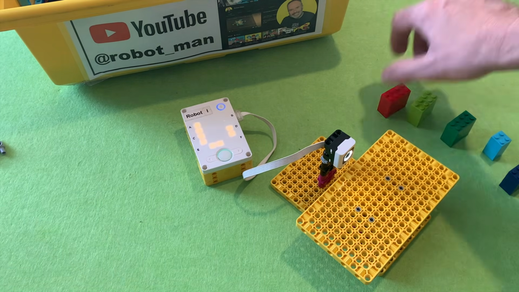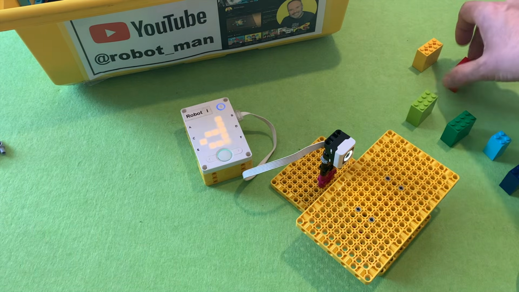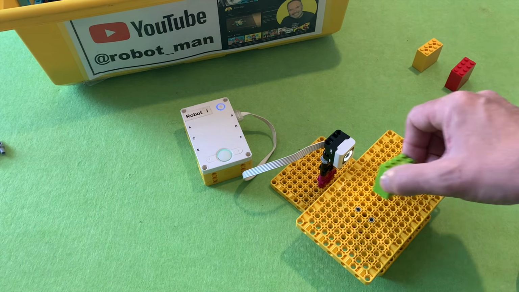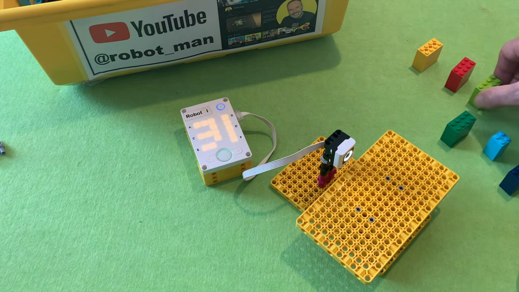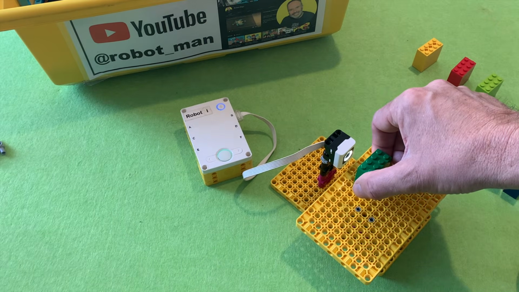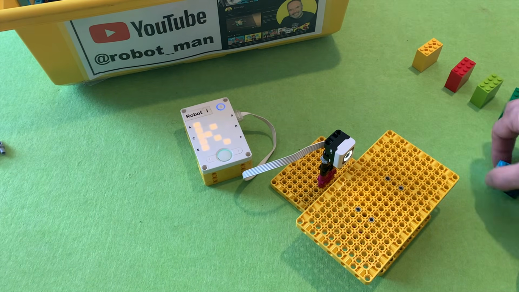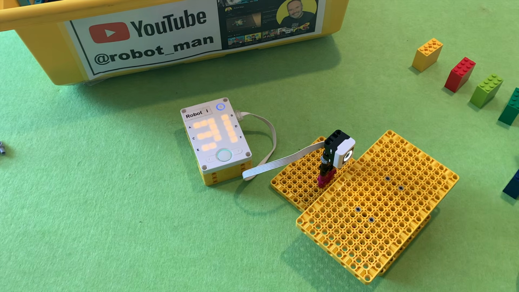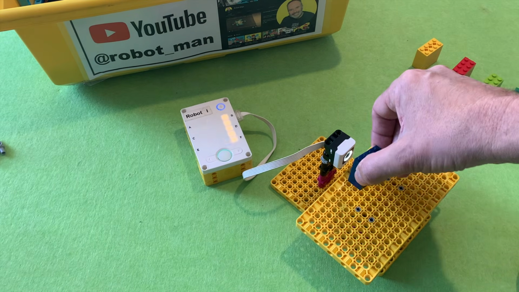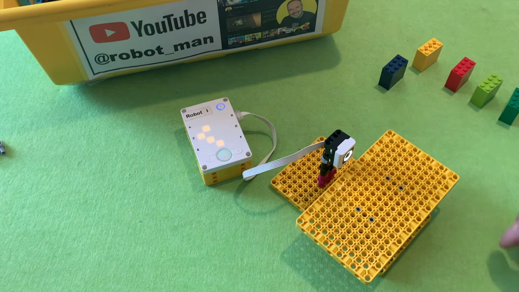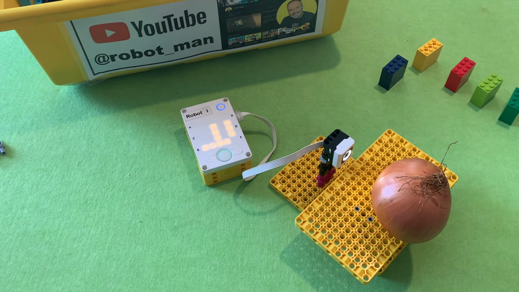Yellow. Red. Light green. Dark green. Light blue. Dark blue. That's an onion, you idiot.